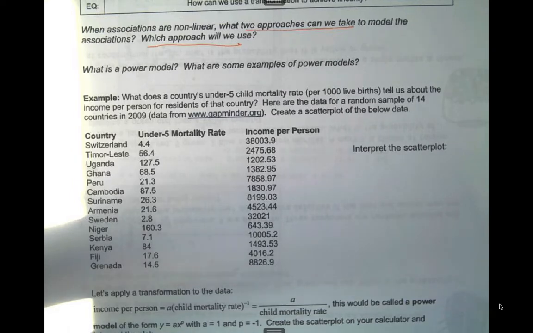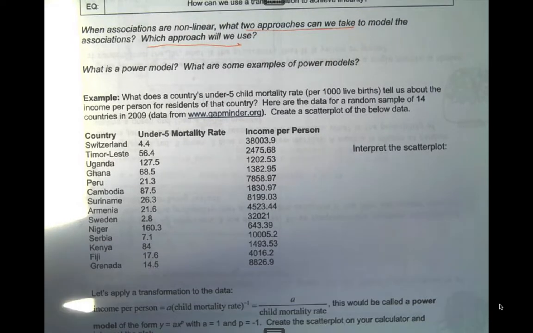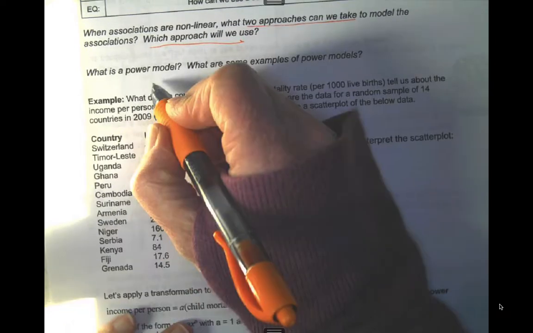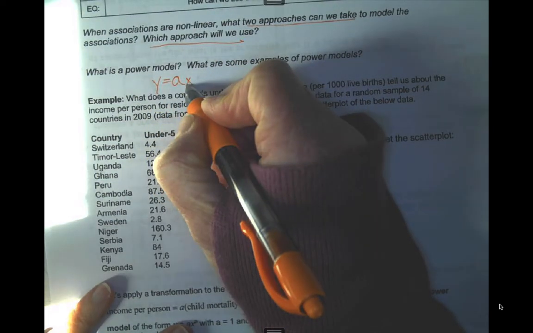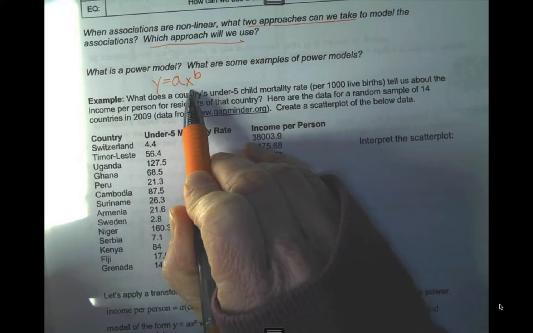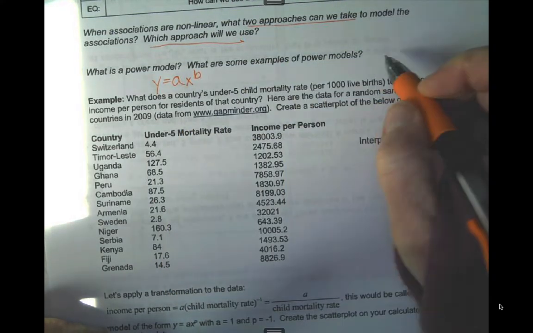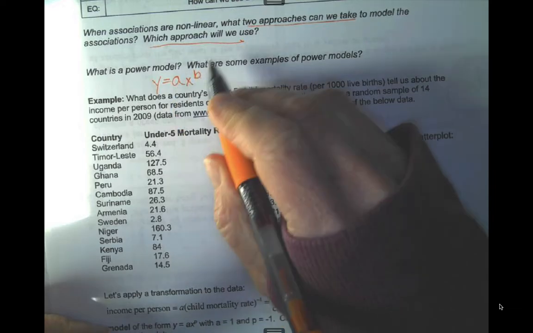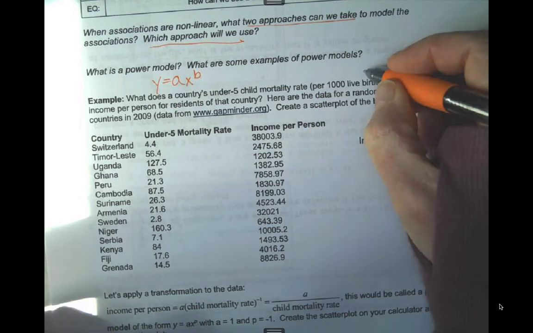The most important thing for you to know is that you do not have to take a data set and try to figure out how to transform it. You just need to be able to look at a data set and figure out what transformation was done, and use the transformation, right? So a power model is y equals ab^x. If you notice, the x is raised to a power. You could also raise the y to a power, so we'll do both of those things as well.